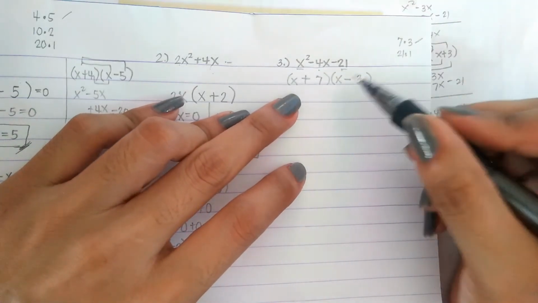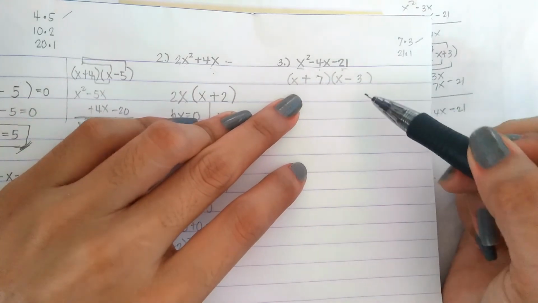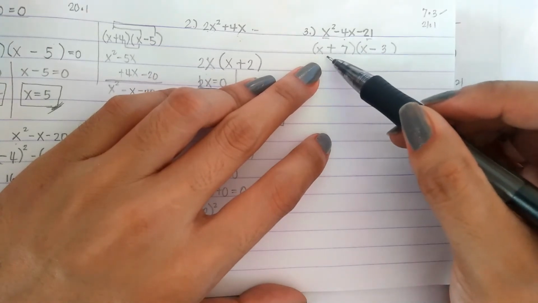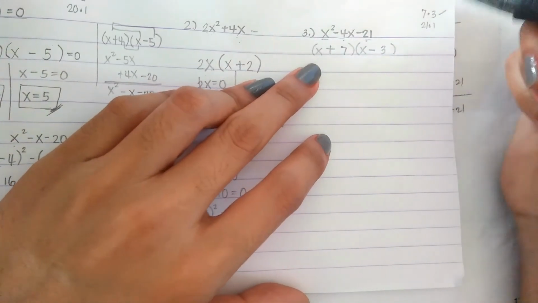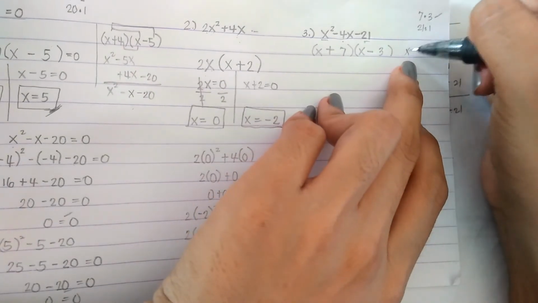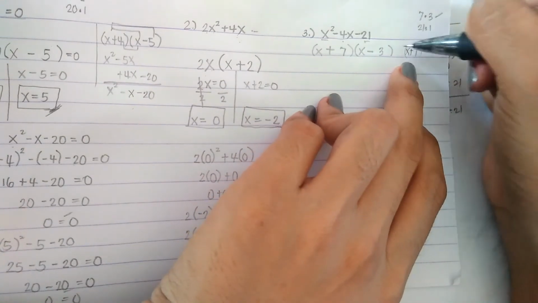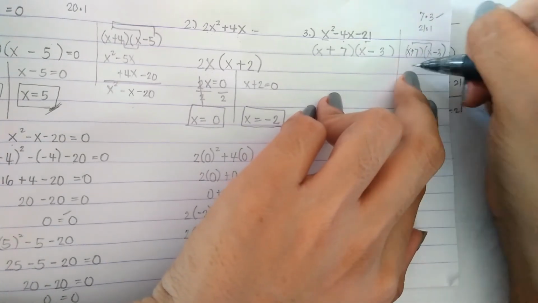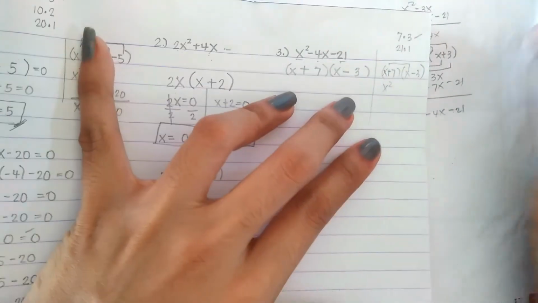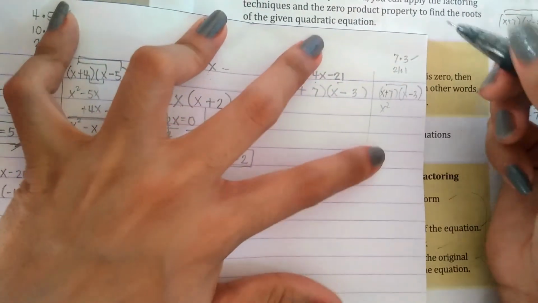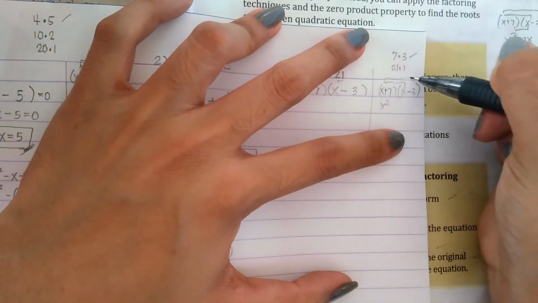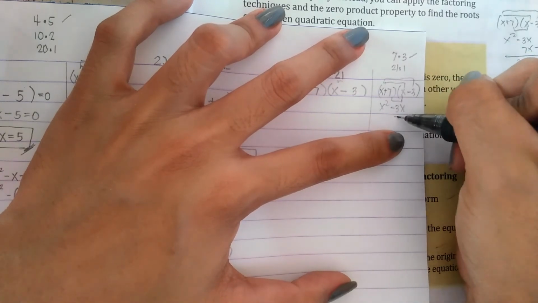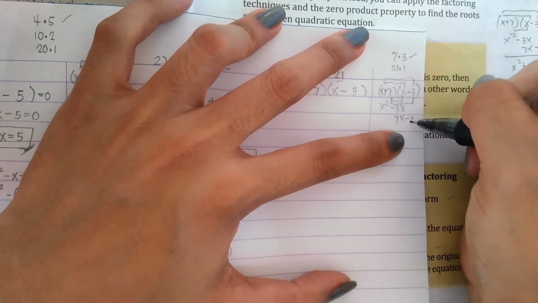Remember, trial and error. Let's check if our answer is really correct using FOIL. I will write it here. x minus 7 times x minus 3. So this will be x squared, then minus 7x minus 3x, and positive 21.